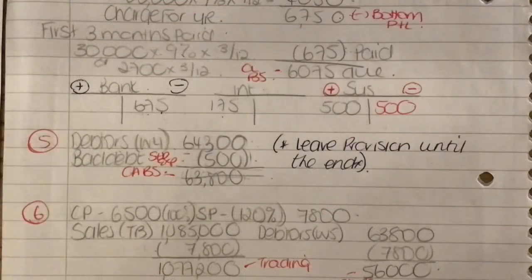The next working is point 5. It says a bad debt of €500 should be written off, and then it tells us about the provision. But I already said when I was going through the question, we need to leave the provision until the end. So all we need to do here is record the bad debt, okay? A bad debt is when someone who owed us money has now gone bankrupt. We will never see that money. So that's an expense to us, okay?